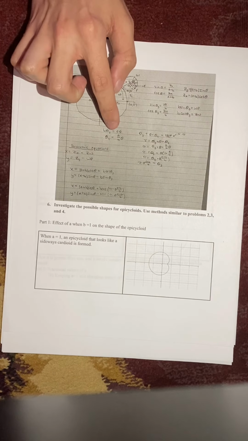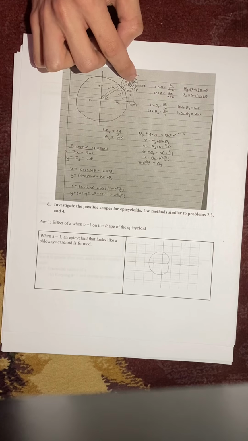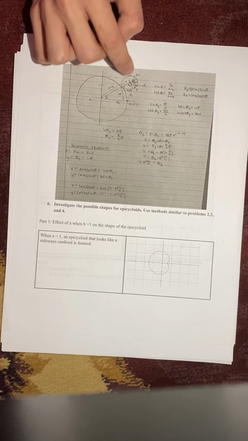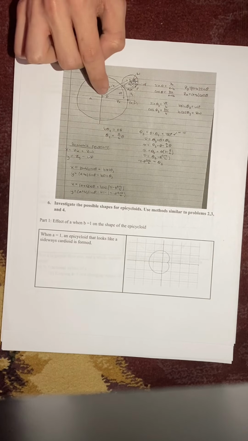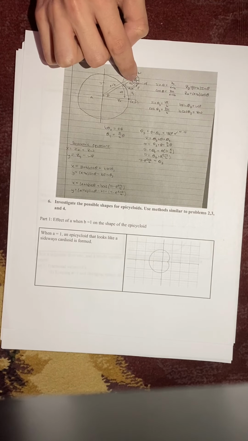Now, what we can do with that is figure out that theta 3 plus theta 2 plus theta, as this angle and this angle are like angles, is equal to pi.